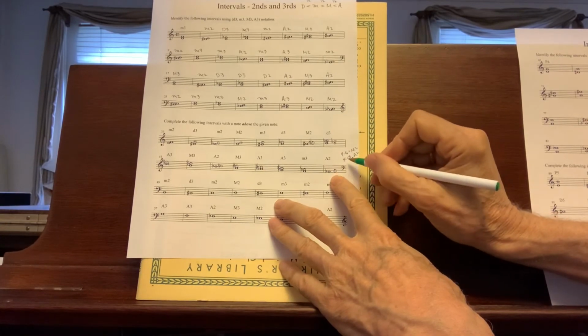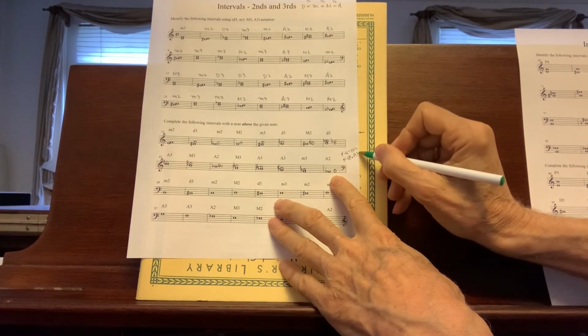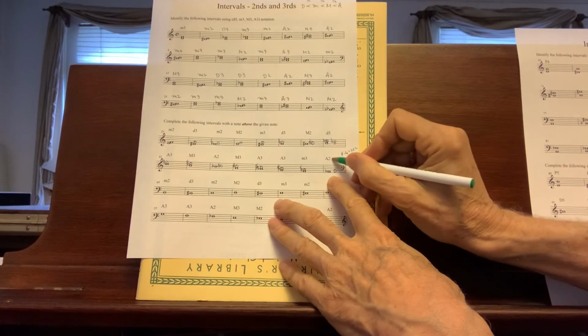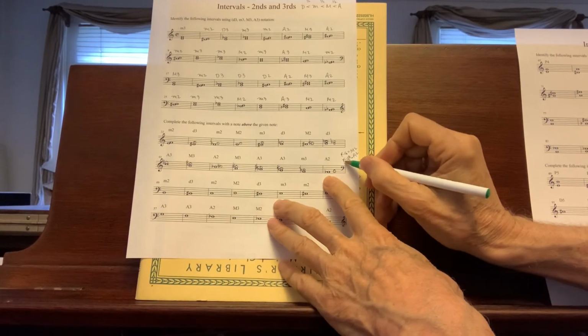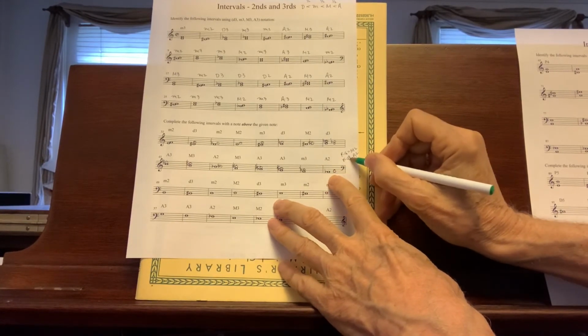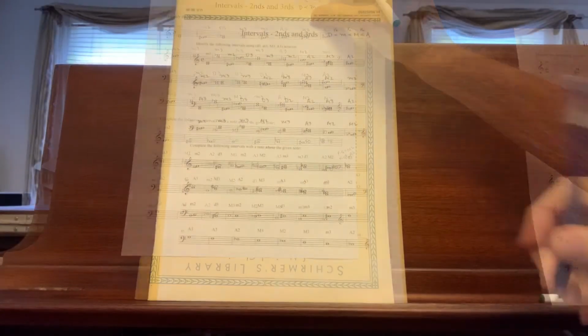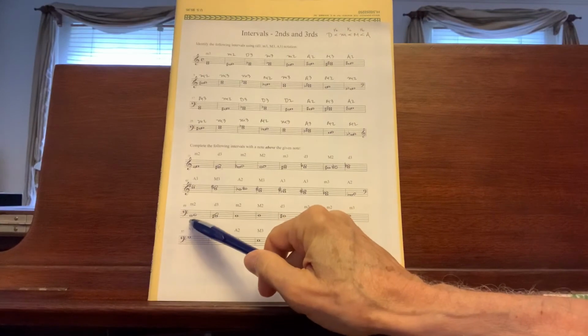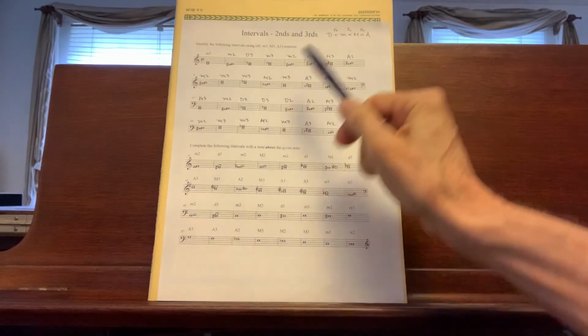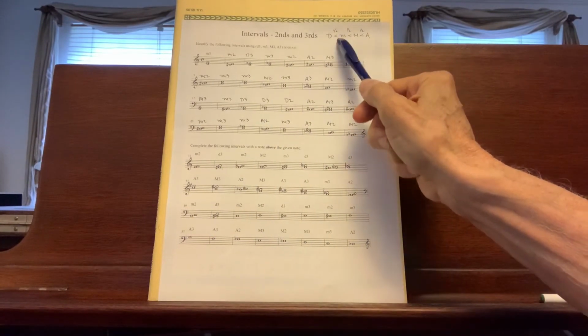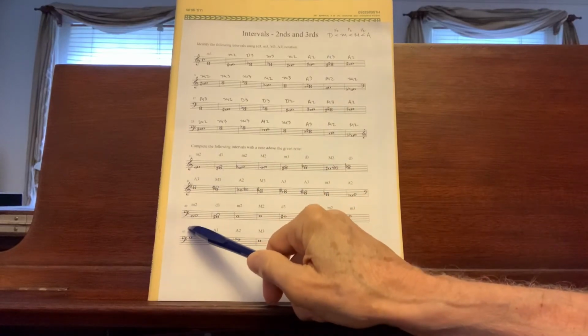So watch again. F to G sharp is an augmented second. I want an augmented second above F flat. I lower the F to F flat, then I have to lower the G sharp to G. And what's a minor second above B? Well, we know that B to C sharp is major, therefore B to C is minor, so that's good.